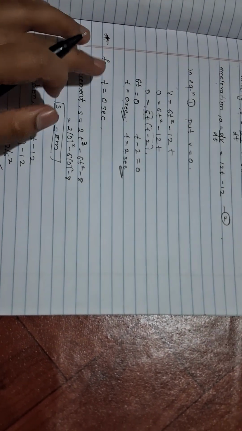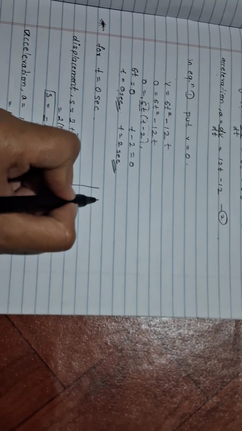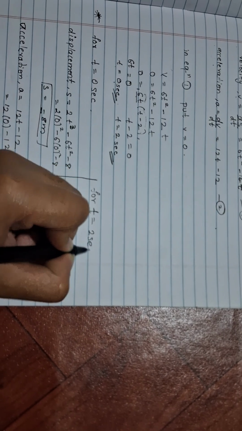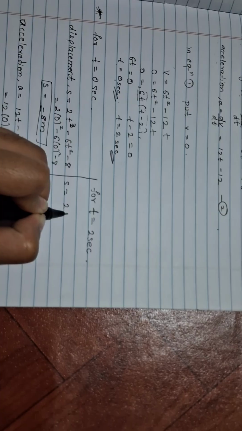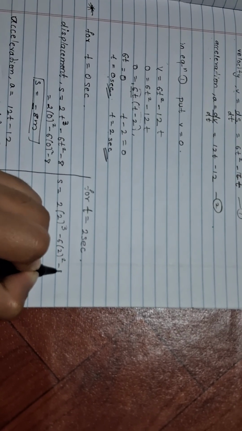Now we have one more value for t. I'll solve it here itself. For t equal to 2 seconds, S will be equal to 2 into 2 cube minus 6 into 2 square minus 8.